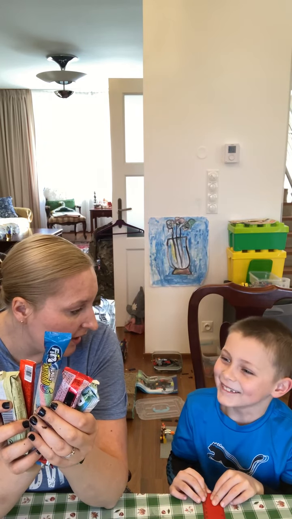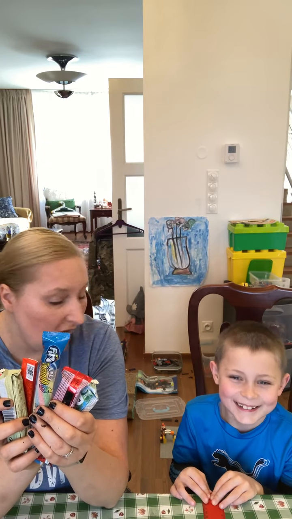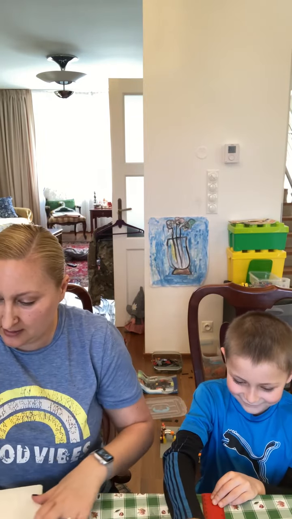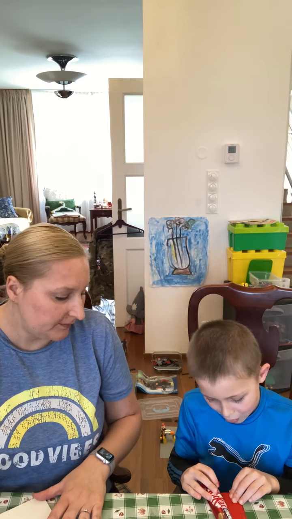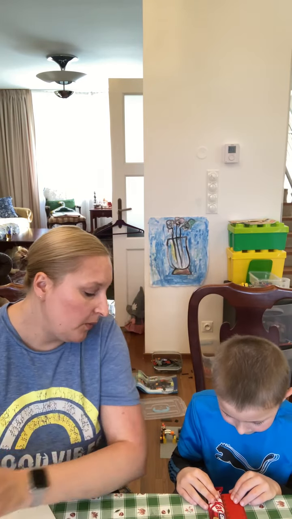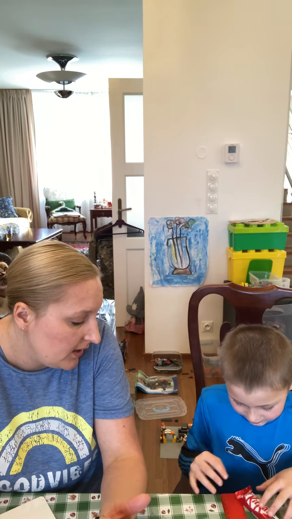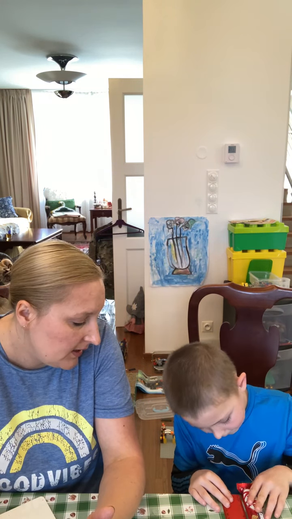So James is going to measure all of our candies and put them in order from shortest to tallest. I think I know which one is the shortest. Okay, James. What are you going to measure in, centimeters or inches? You need to pick one. Inches. Okay, good job, James.